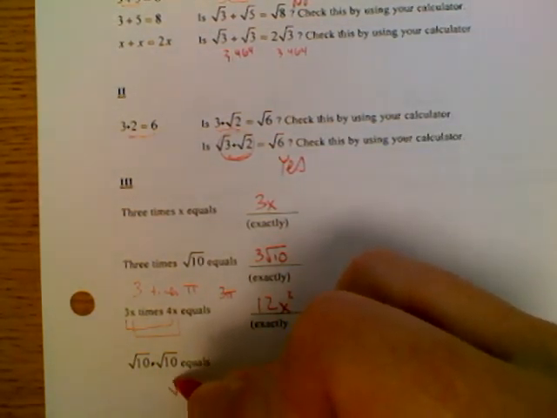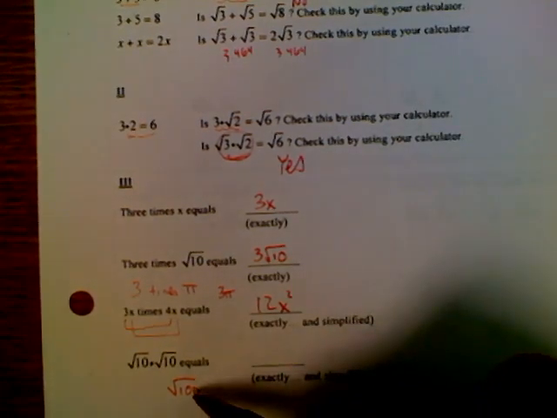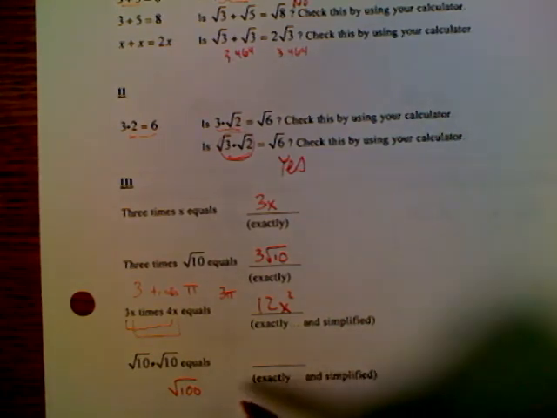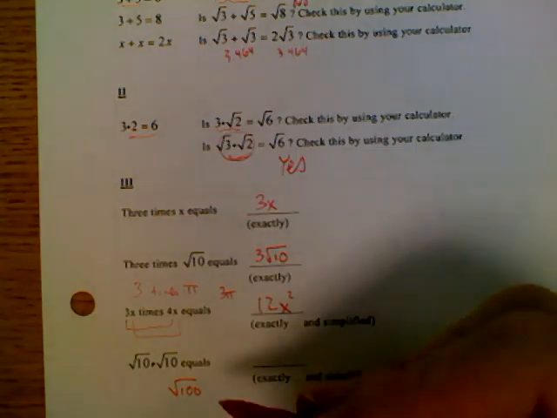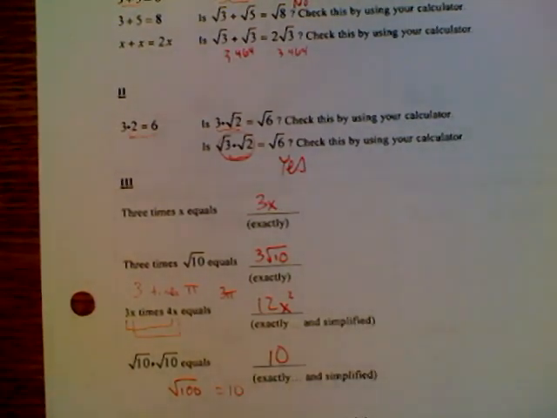And we would get square root of 100. And that is exactly the same thing as square root of 10 times square root of 10, but that's not simplified because what is the square root of 100? Isn't it exactly 10? That's what you should tell me if I ask for an exact and simplified answer.